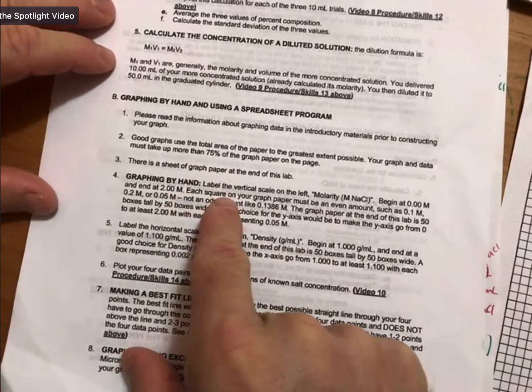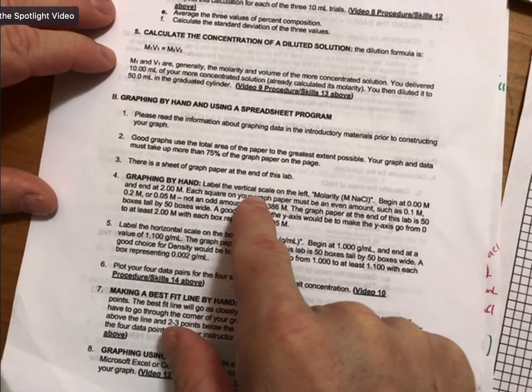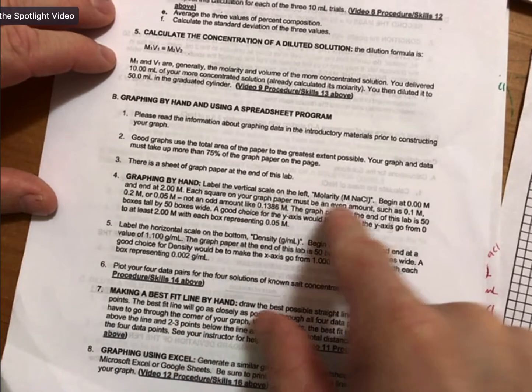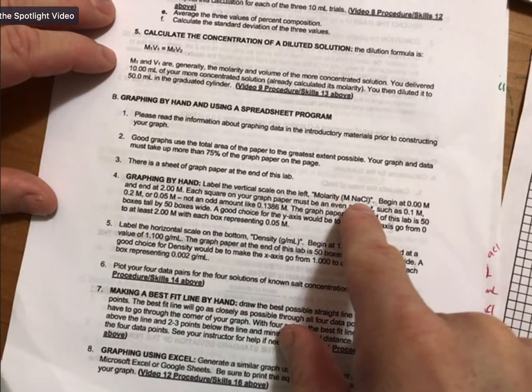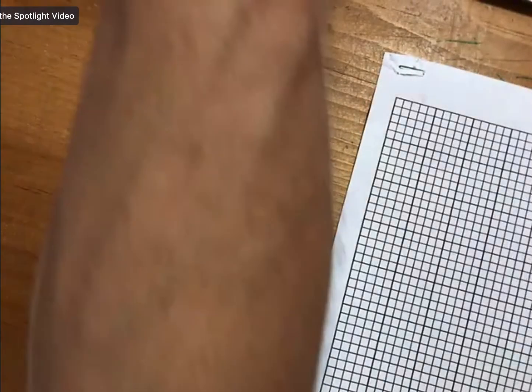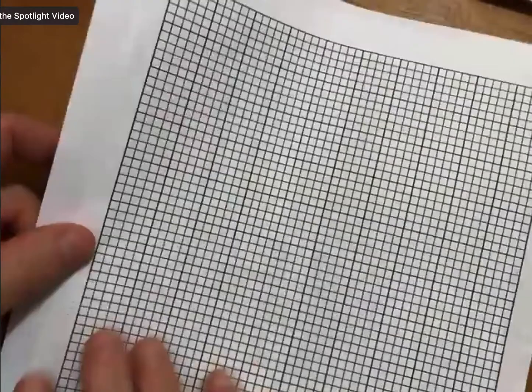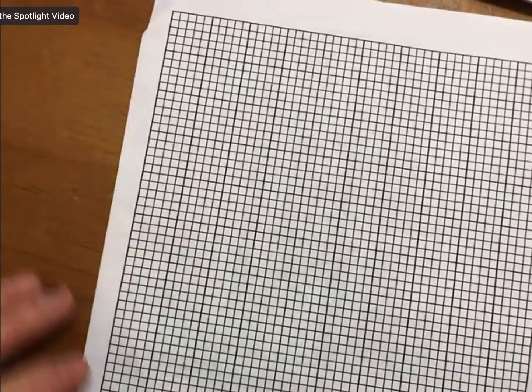Yes, graphing by hand. Label the vertical scale on the left, molarity, with parentheses, M, sodium chloride. All right, so I'm going to start actually making my graph, and you can follow along. And I'm just going to take a couple pieces of paper underneath of it so that I don't make too deep an impression on my desk.